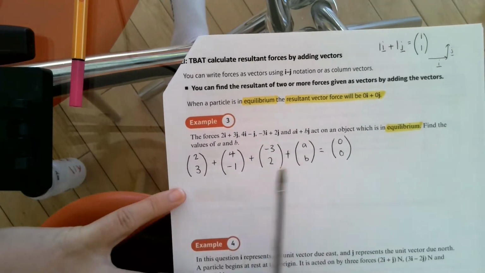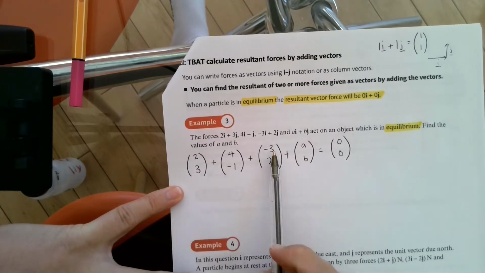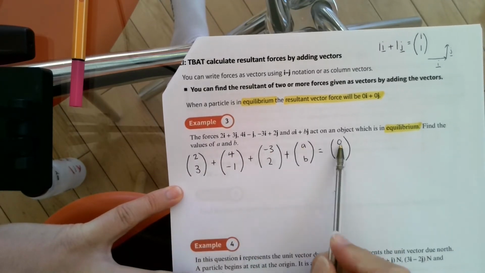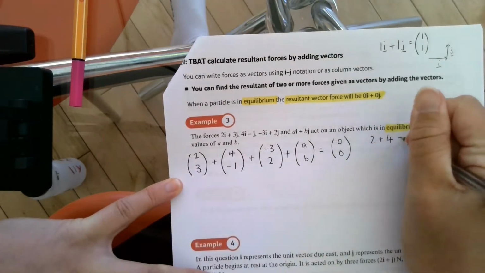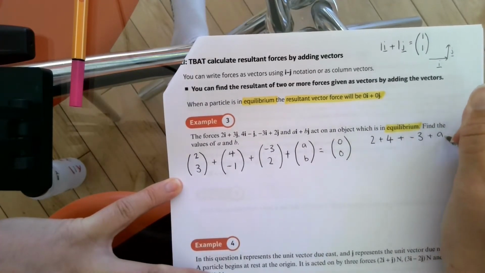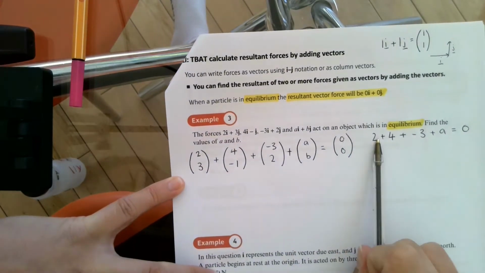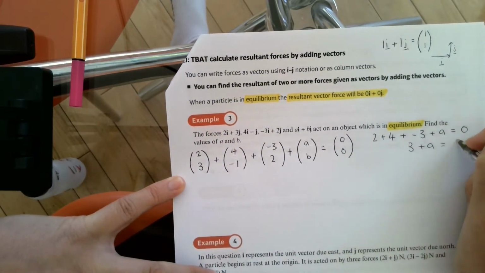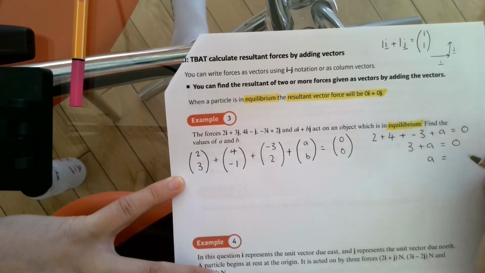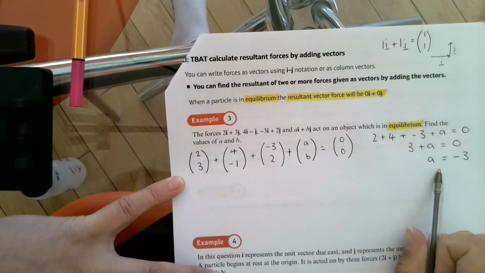So I'm going to add these together. So I've got 2, add 4, add negative 3, add A is going to give me 0. So let's write that out the long way. 2 add 4, add negative 3, add A is equal to 0. Well, that's 6, take away 3 is 3. So 3 plus A equals 0. So clearly I can see that A is going to be negative 3.